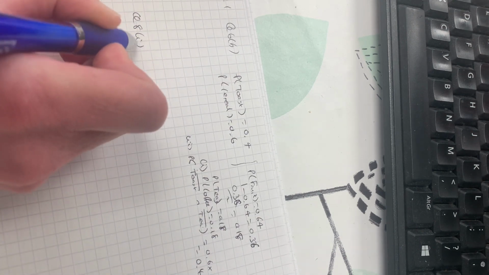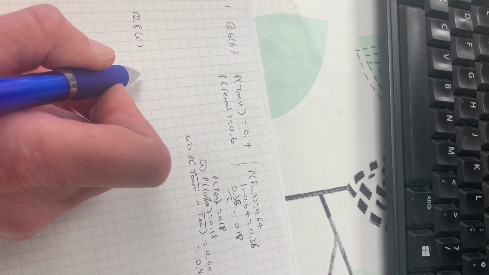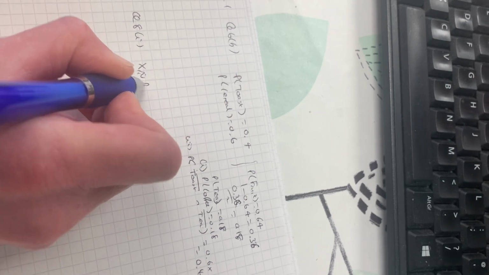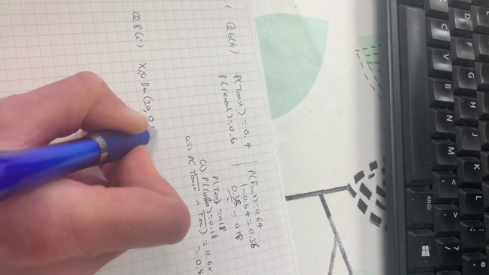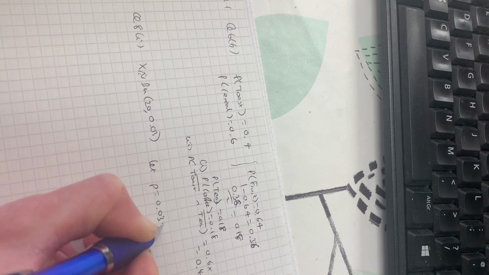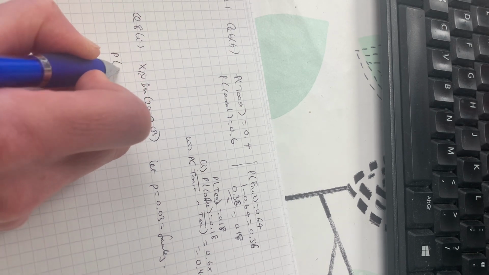Question 8, part 1. In the manufacturing process, it's known that 3% are faulty, 20 are chosen at random, so X is distributed binomially, n is 20, and 3% is faulty. So let p equal 0.03, which equals the chance of them being faulty. Find the probability exactly 2 are faulty.